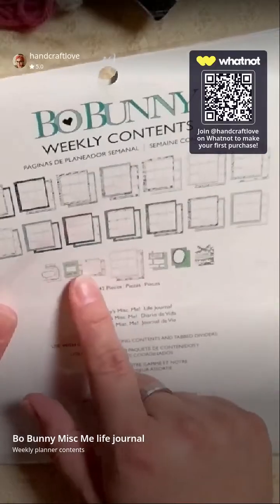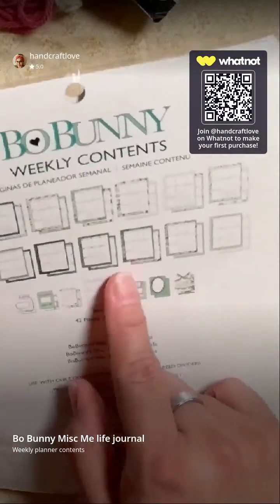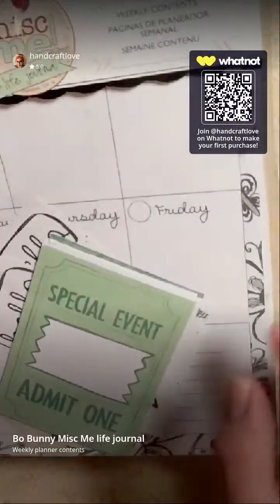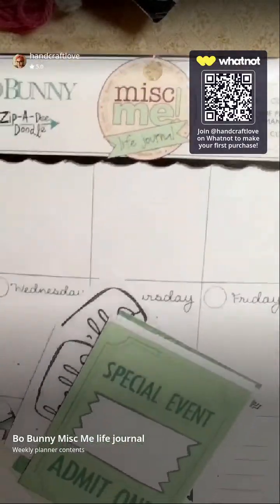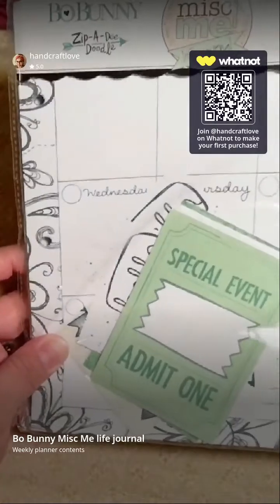And it has all these little small pages. Has a weekly planner. So it goes Sunday through Saturday. Some places to write some notes. And this is 3-hole punched. Over here, 3-hole punched.